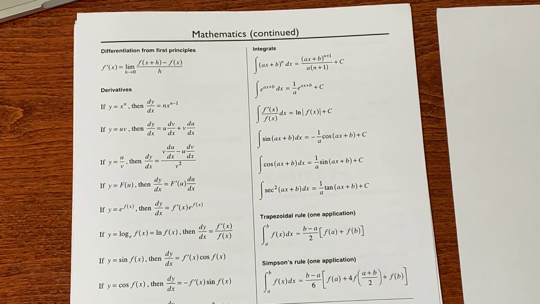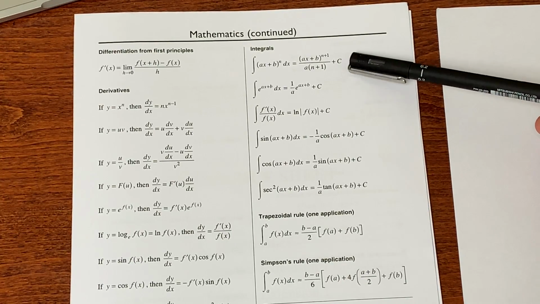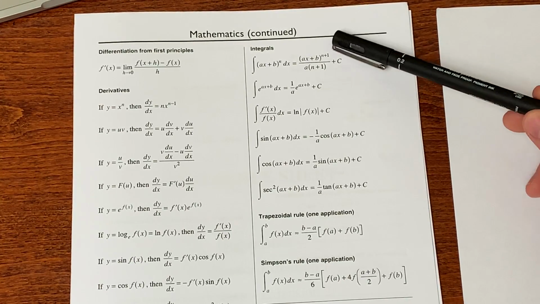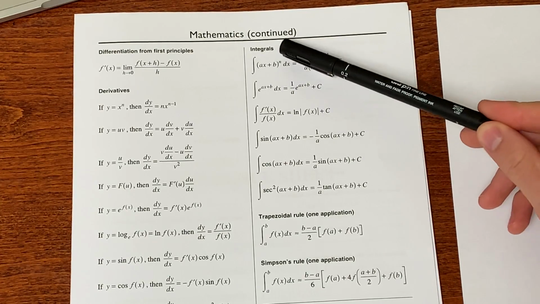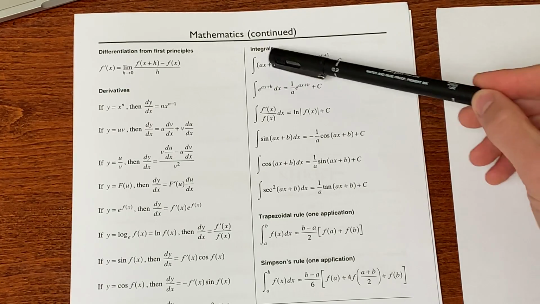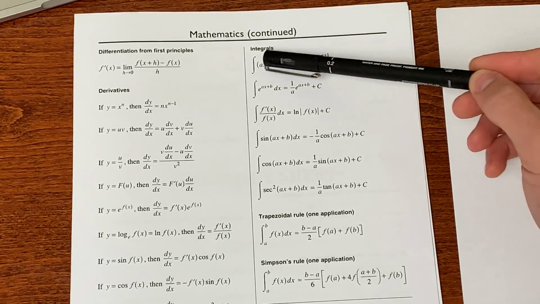Hi everyone, today we're going to be talking a little bit more about the reverse chain rule. Now, in our last video, we proved this identity here on the formula sheet by showing that if we differentiate this right-hand side, we will get the thing that we are integrating. And because integration is the antiderivative, this shows that this essentially holds.